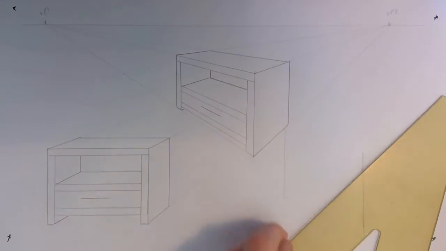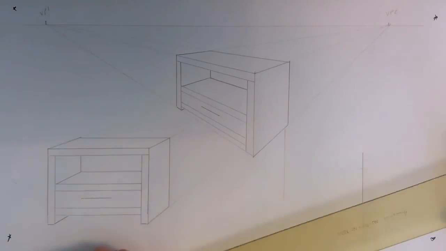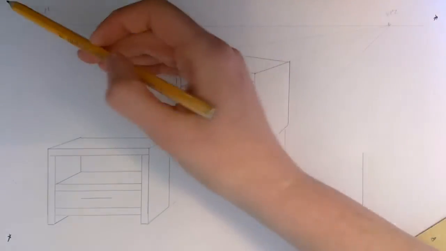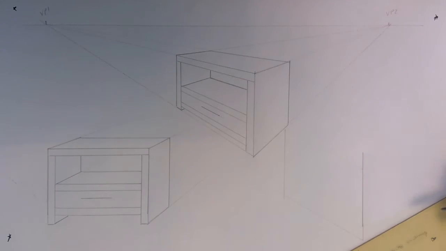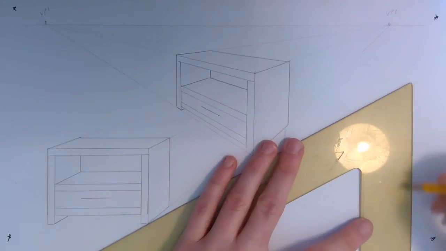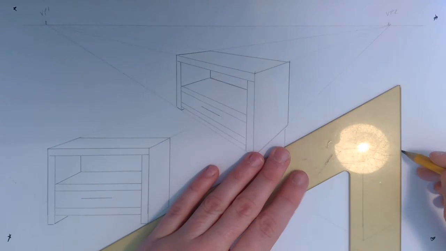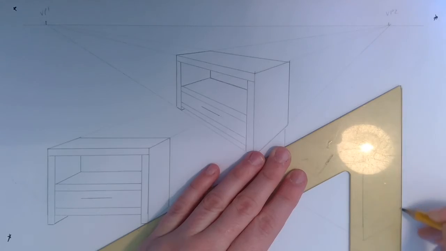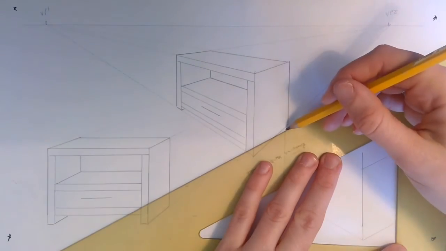Now, I am doing this on quite a small piece of paper so that it all fits onto the screen. That's what these little stars in the corner are for. I've got a little setup here so that you are able to watch everything I'm doing, but it does mean that I'm having to do the drawings quite small just so that they all fit on the screen.